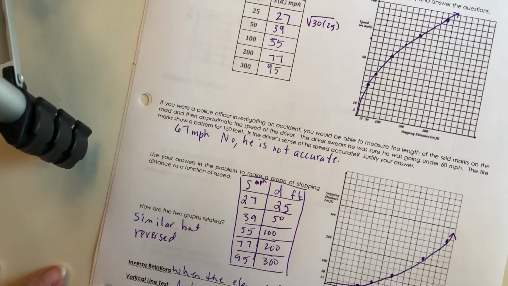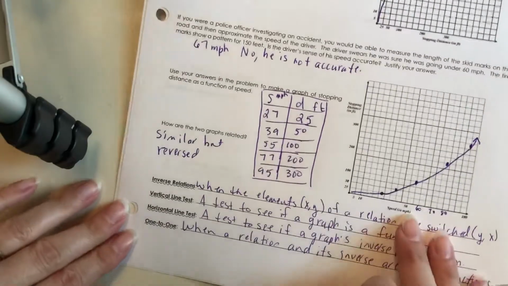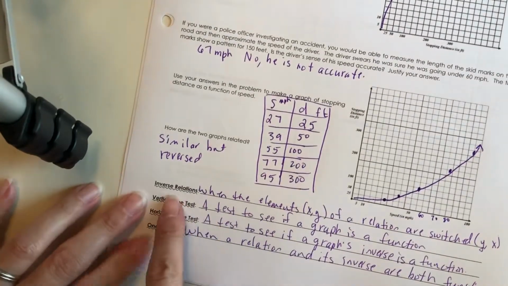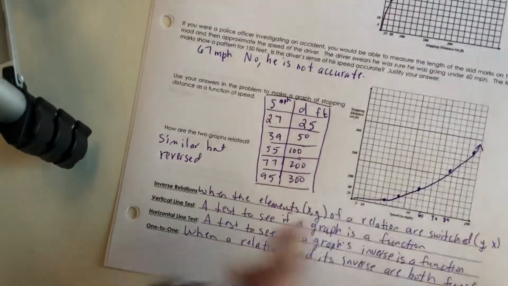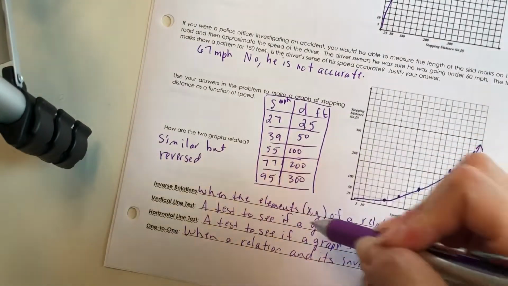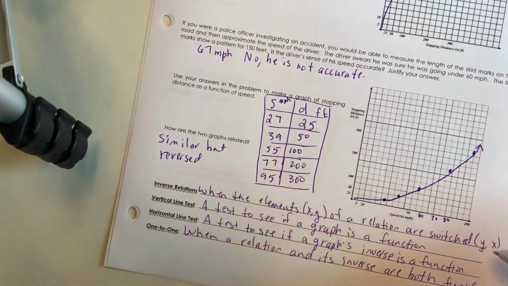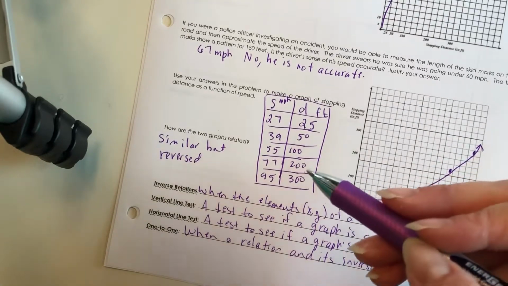Okay, and then down here we need to define some terminology. Inverse relations. So that's what we just saw here. This is when the elements, the ordered pairs, the x, y of a relation are switched around. So that's what we consider an inverse. So all the original x's became y's, all the original y's became x's.